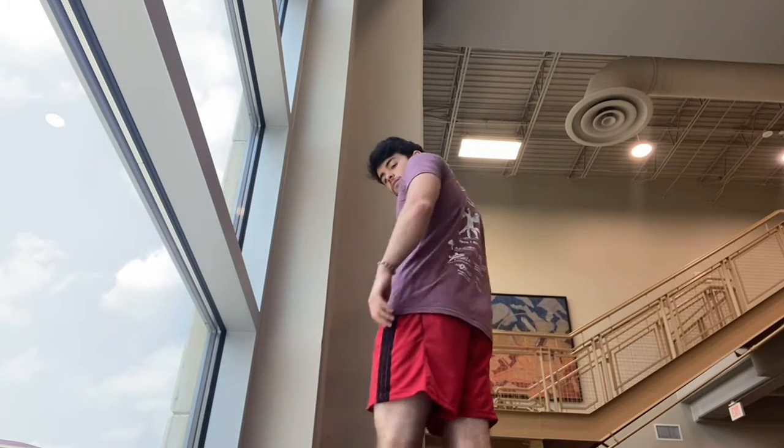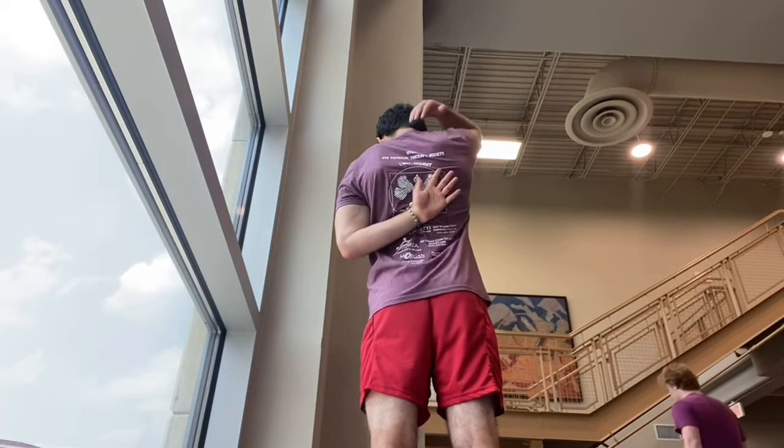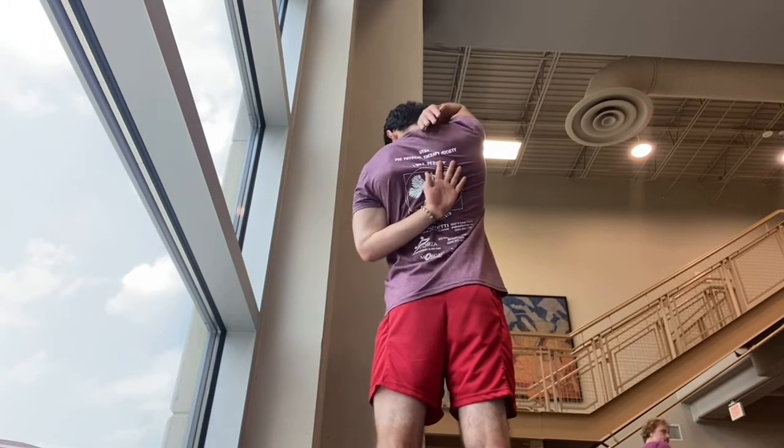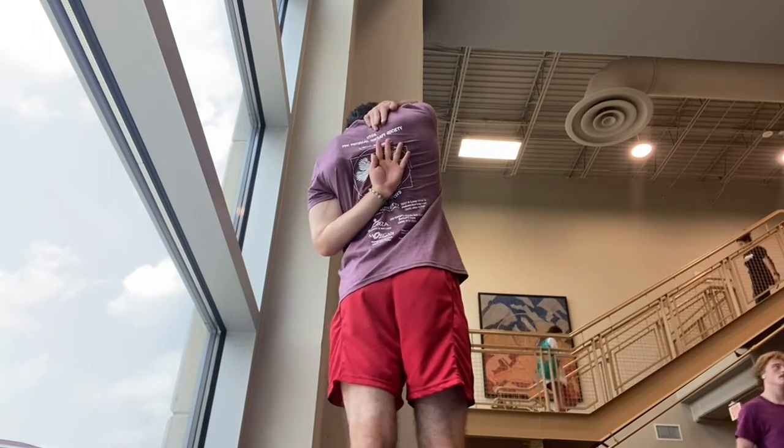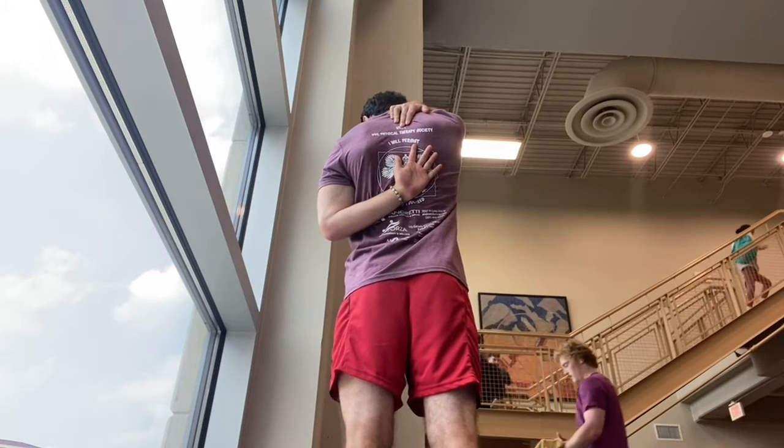Next, do some shoulder stretches. So external rotation, internal rotation of one hand or one arm, and then hold it. So try and touch fingers if you can. I'm so close. I remember being able to do this easily as a kid, but obviously not anymore.